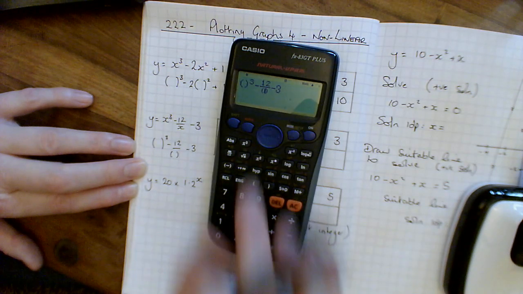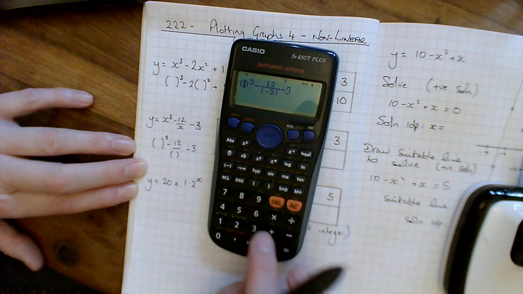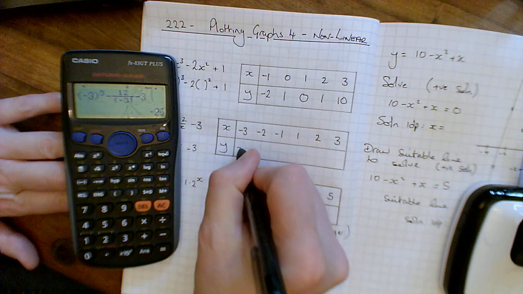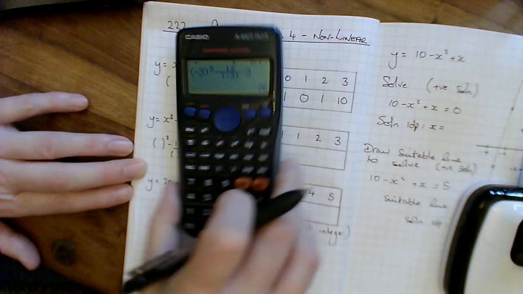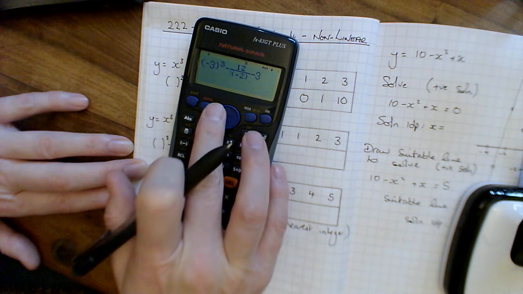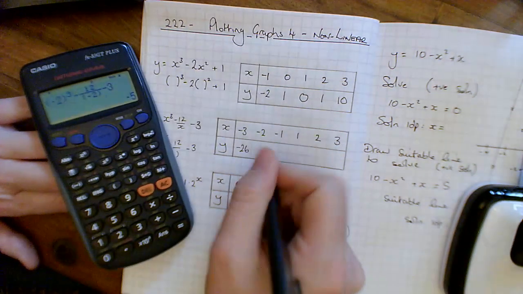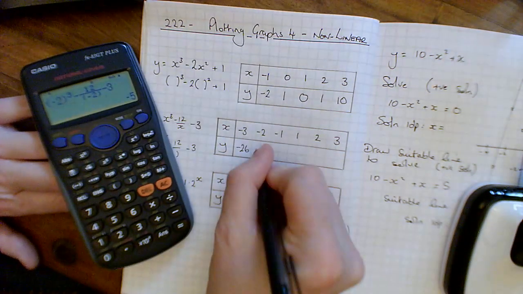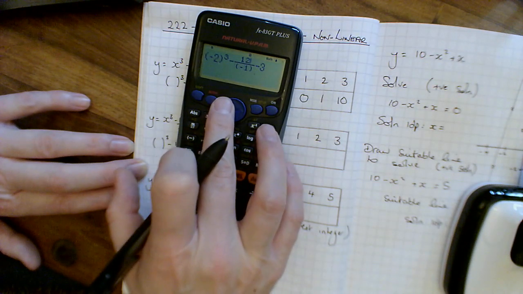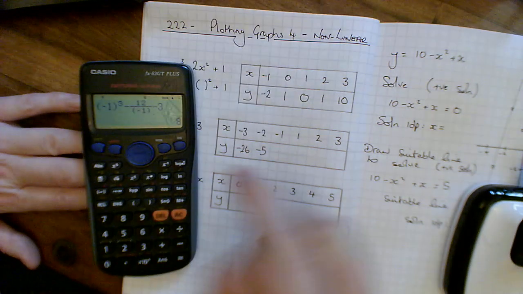So I start with -3, all the way back to there, and -3. Press equals, got -26. Do it again, -2 this time, change this to a 2, -5. Next one is -1, so delete, -1, and that one's 8.